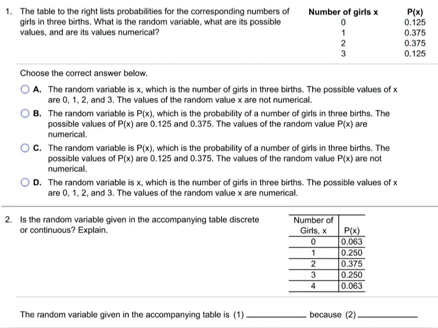Let's get to the actual homework. So here we go. The table to the right shows probabilities corresponding to numbers of girls in 3 births. What is the random variable? What are its possible values? And are its values numerical? All right, so is this a good random variable? There's question number 1 in the homework. We're on to the homework now. So number of girls, those are numbers, huh? That's good. Remember, they have to be numbers. Those are probabilities. It all looks good to me. I think it's all good.